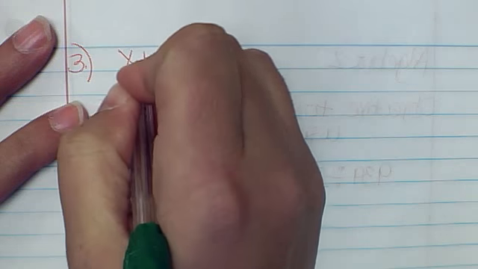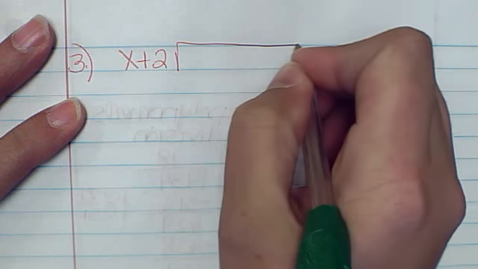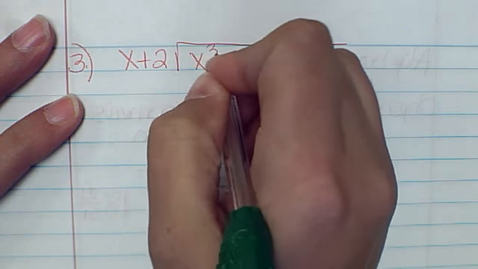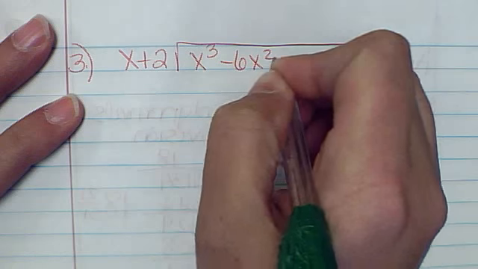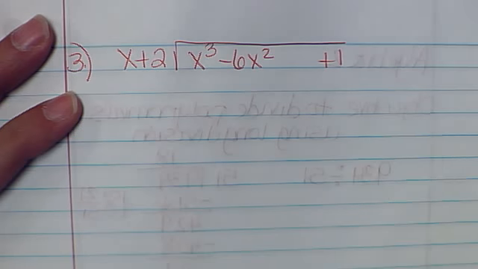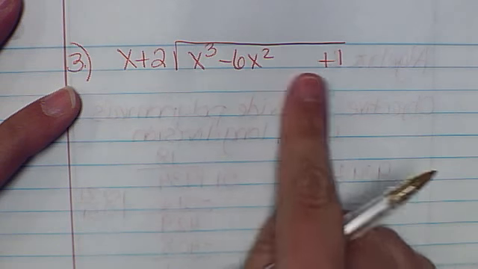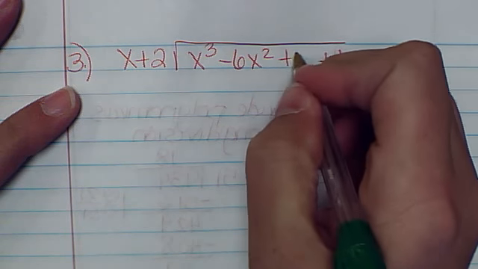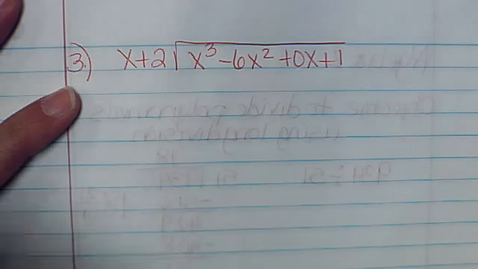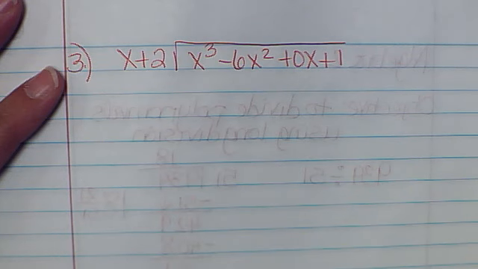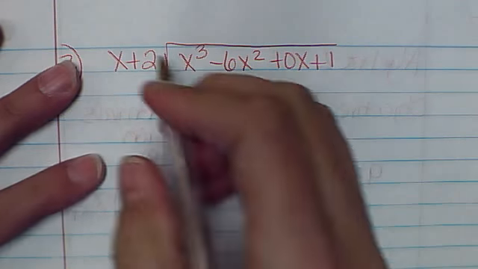So let's look at another one, number 3. Number 3, x plus 2 into x cubed minus 6x squared plus 1. Now I left a big space there because our problem didn't have an x in it. If there's no x, you have to put in a 0. If there's no x squared, you have to put in a 0. Whatever term is missing, you have to put a 0 for a placeholder.